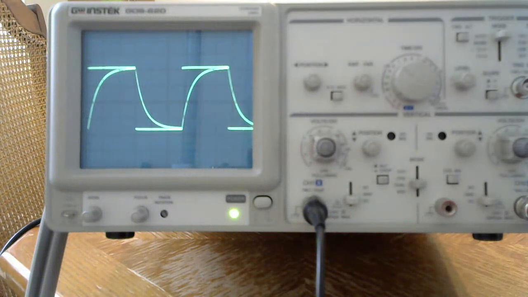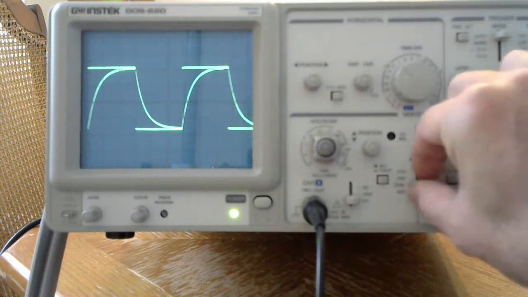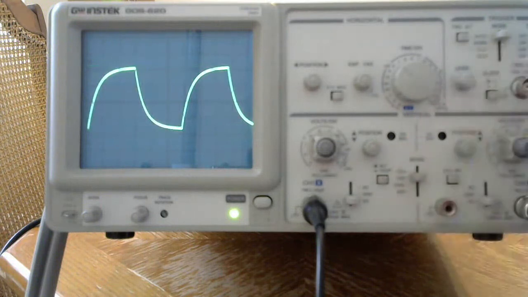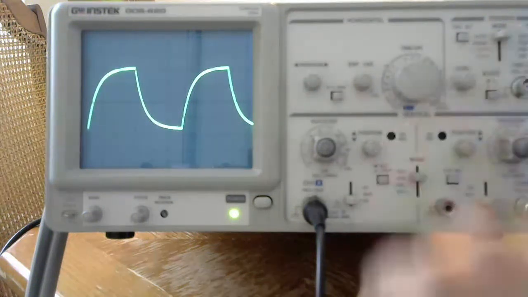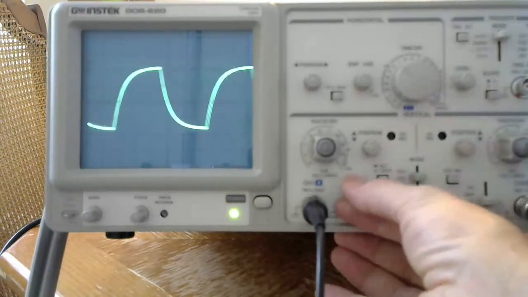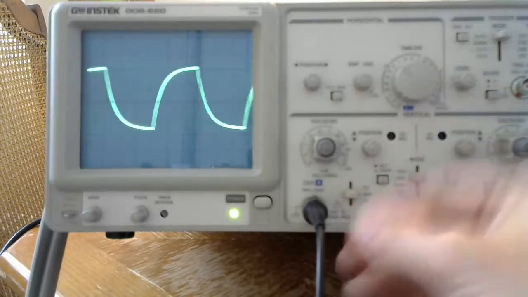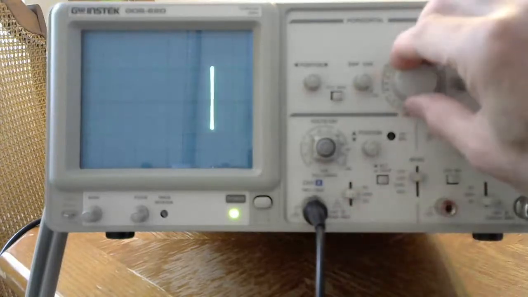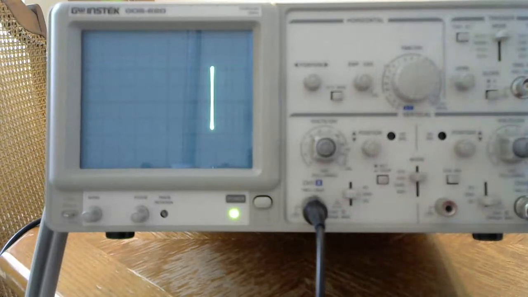So how does this device work? Let me look at just one of the signals individually, and I'm going to turn the other signal off. Right now I'm not sweeping in time.